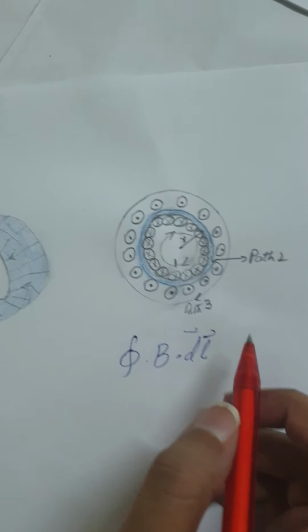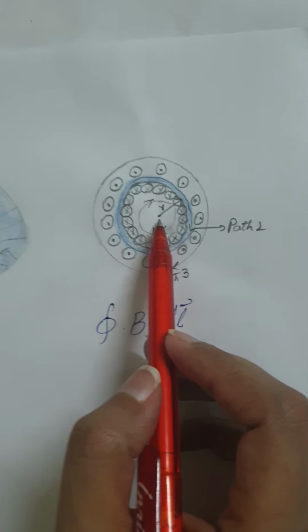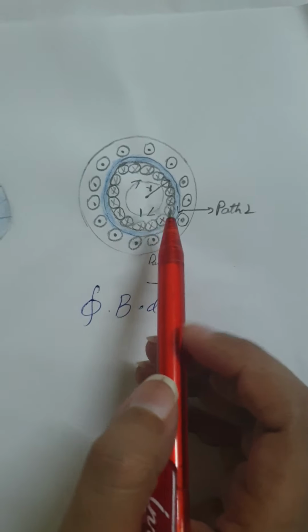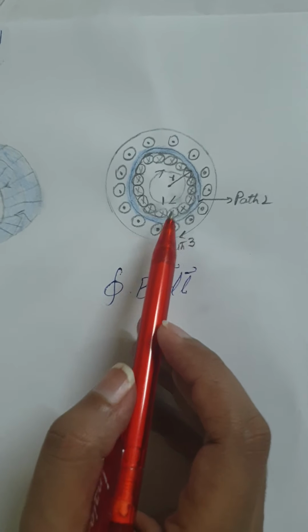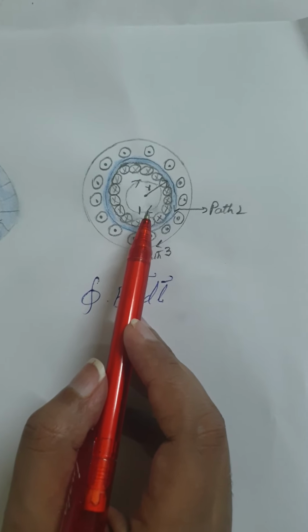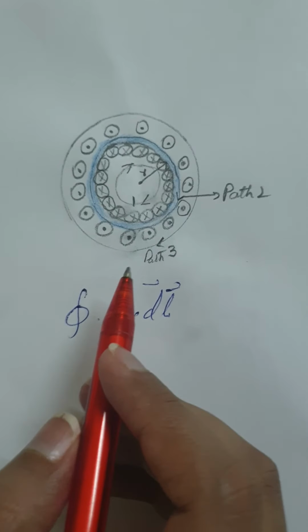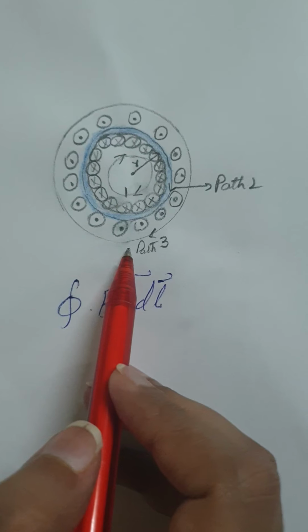But the total current enclosed by the path here is 0. So by Ampere's law, the field must be 0 everywhere on this path.